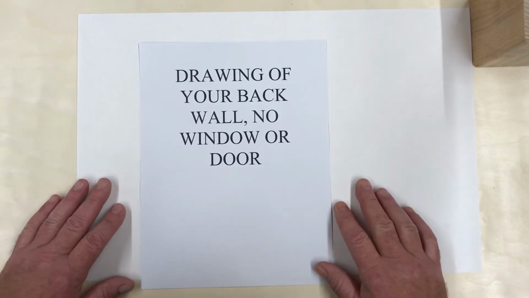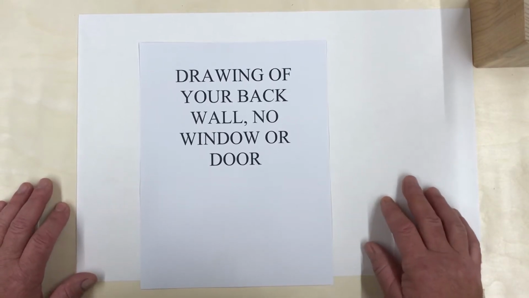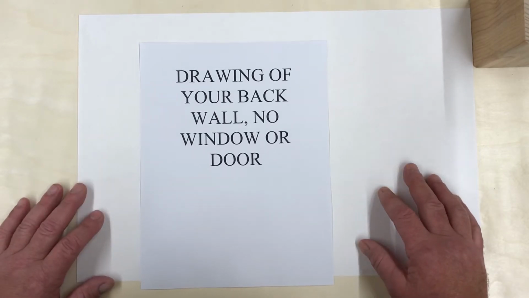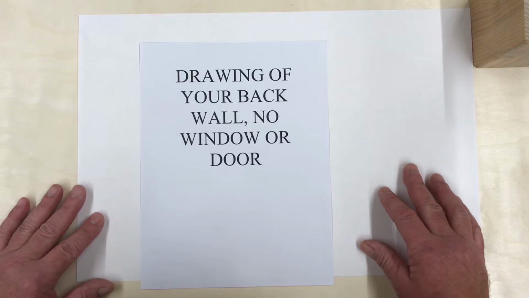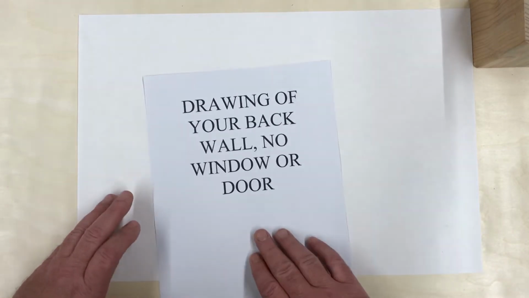Welcome. What we're going to do today is draw a wall with no windows or doors in it. We're going to show you how to draw it on paper that you can do either at home or in class. So this is what we're going to do.